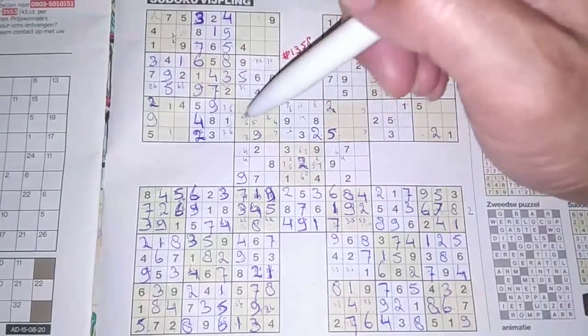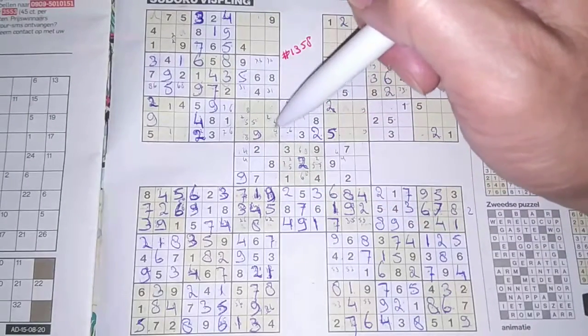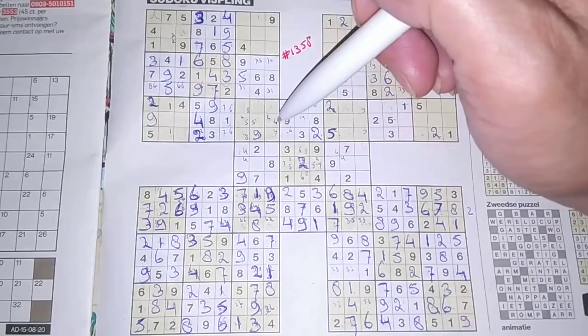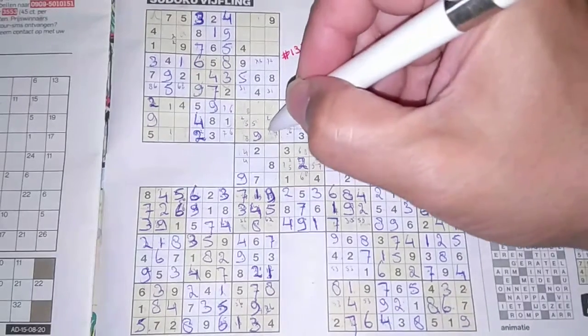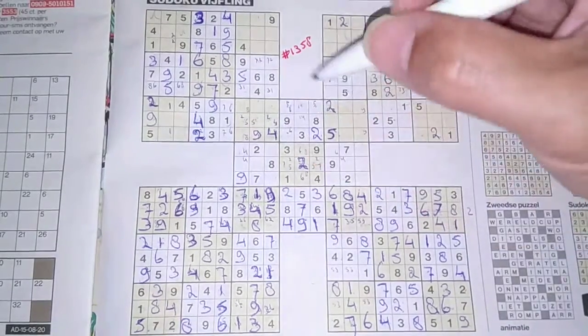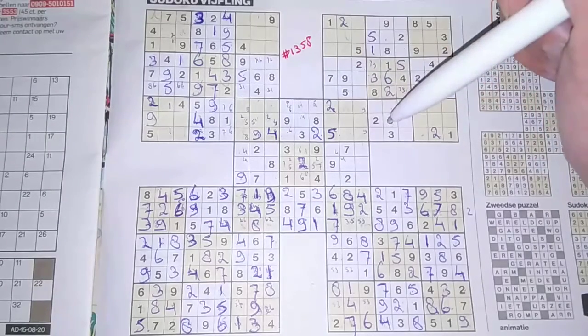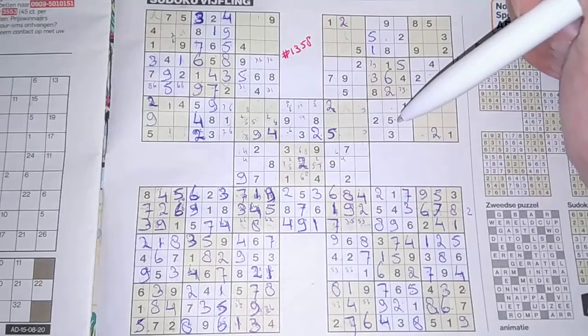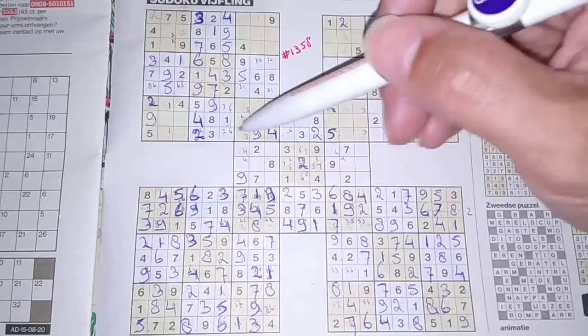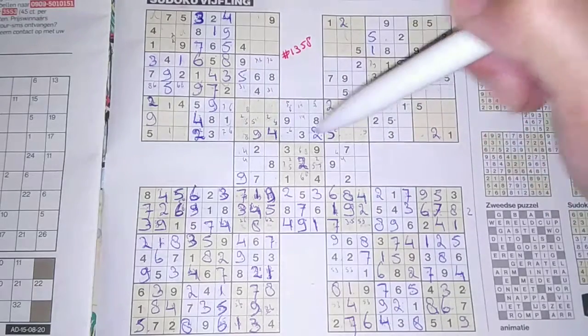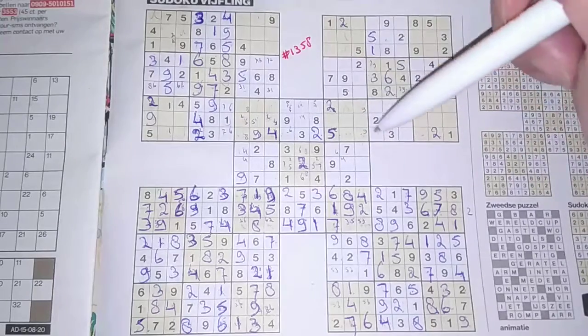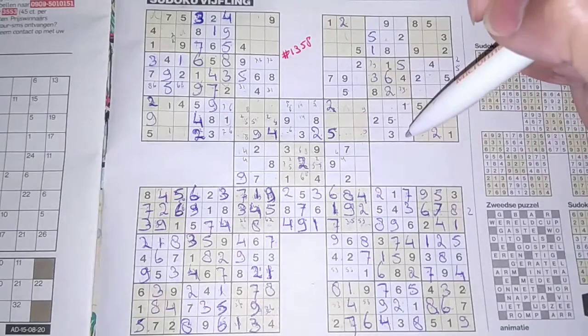We have a 4 here, that means I have marked those 2 boxes with a 4. This cannot be a 4. This should be the 4. 2, 1. In this row, 1, 2, 3, 4. 4 boxes are left. One of the missing numbers is 1.